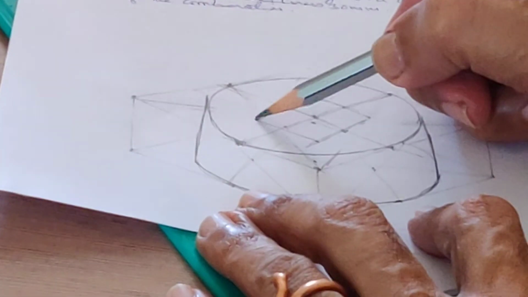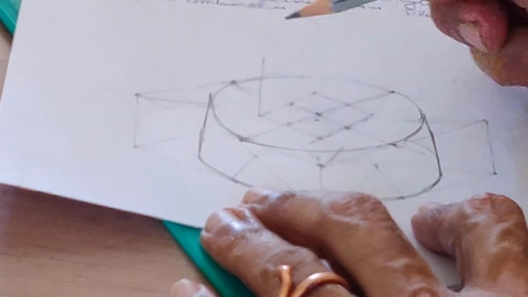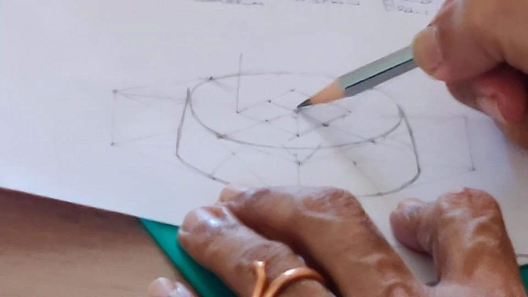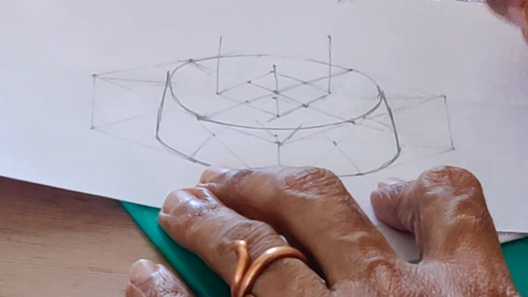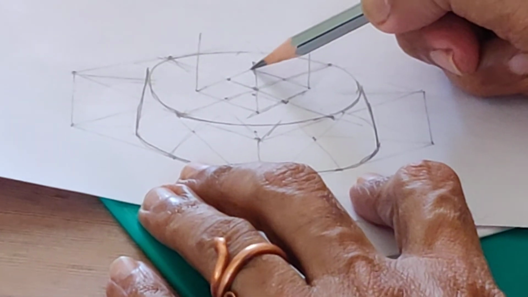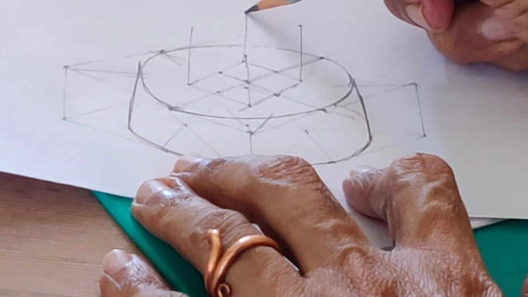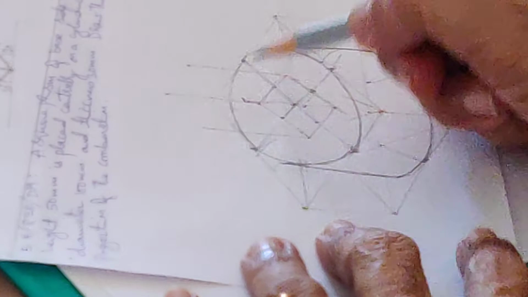Okay, this should be ISO 50, ISO 50, ISO 50, ISO 50. Connect the tips of the perpendiculars drawn.